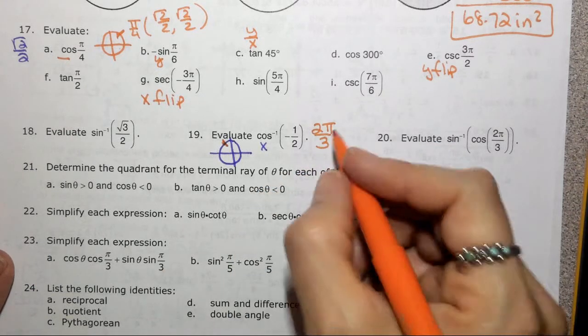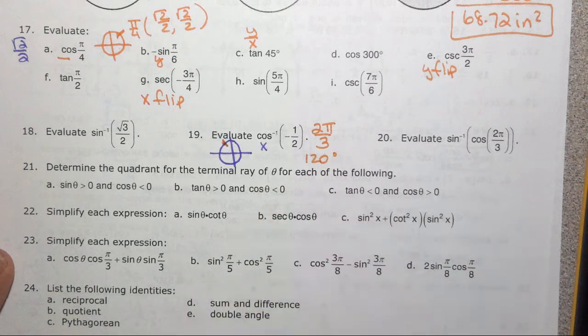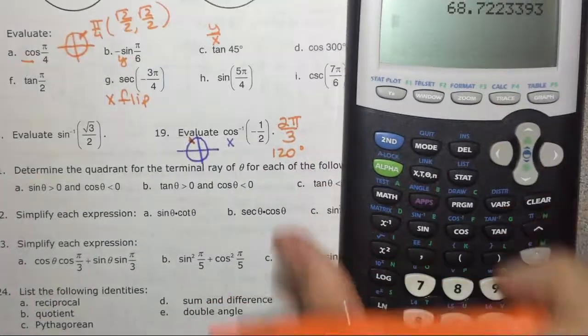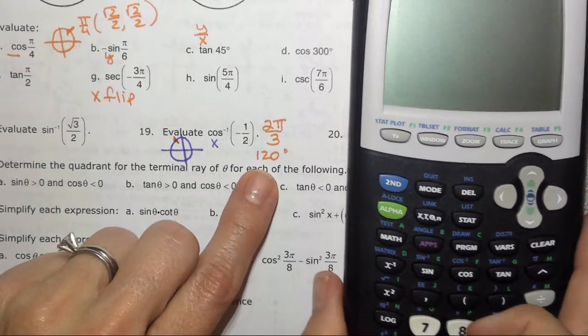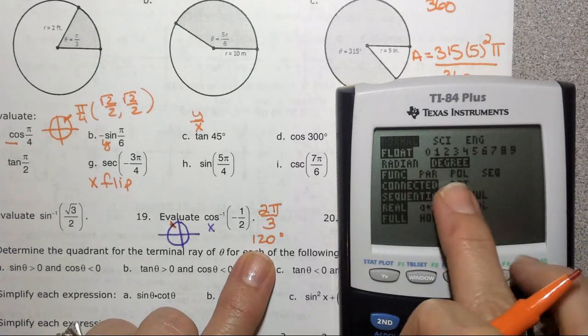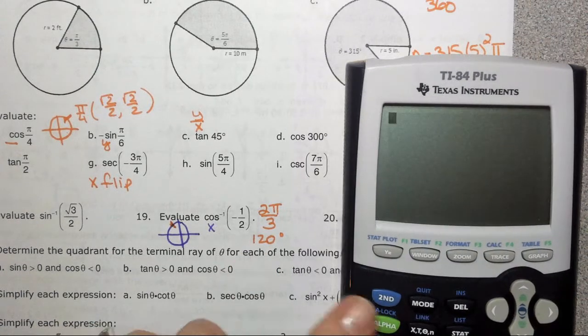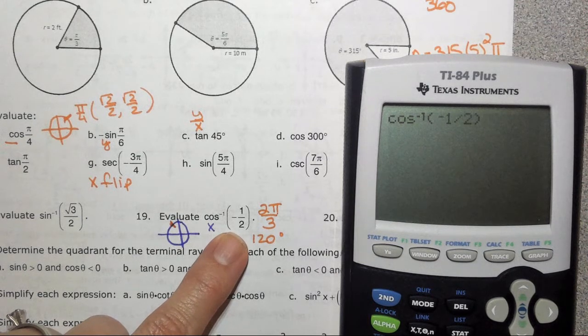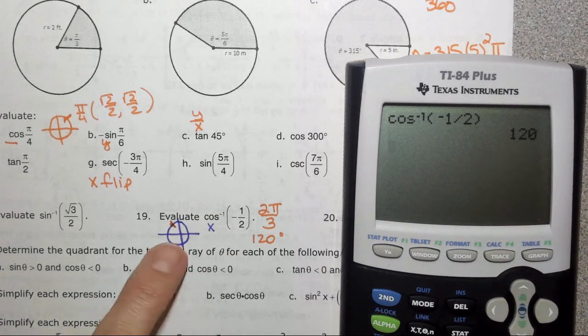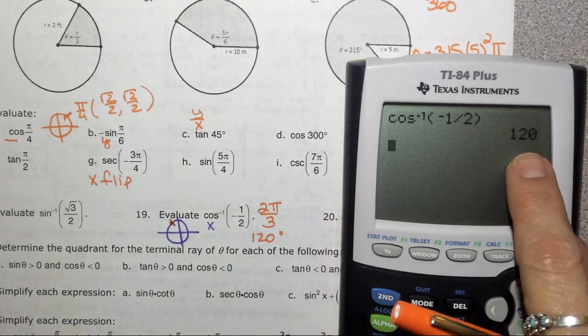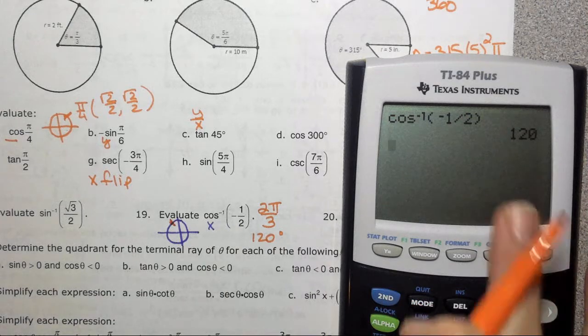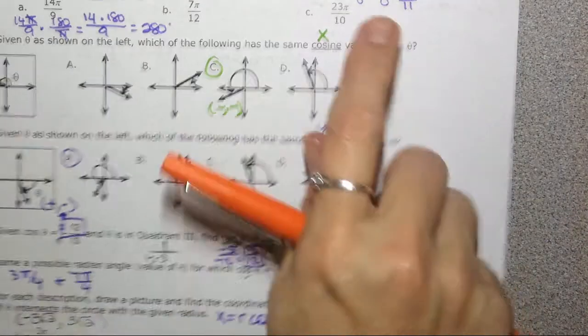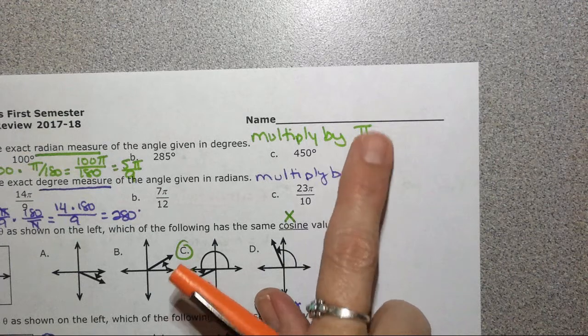I could also call that 120 degrees. To do this one in your calculator, if your calculator's in degree mode, you just type in second cosine, negative 1/2, and it'll pop out 120 degrees. So if you aren't sure of your unit circle, you could do it in degrees and get 120, and then go back and convert 120 degrees into radians by multiplying by pi over 180. So that's another way to do it.